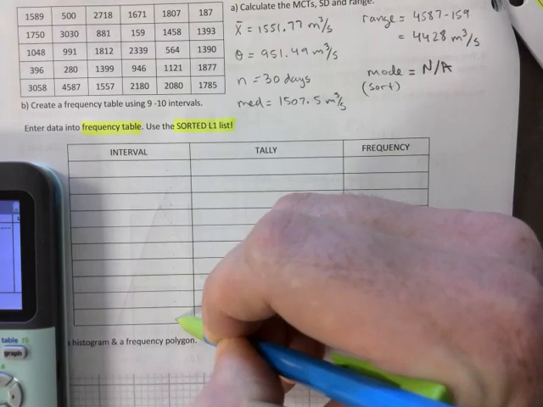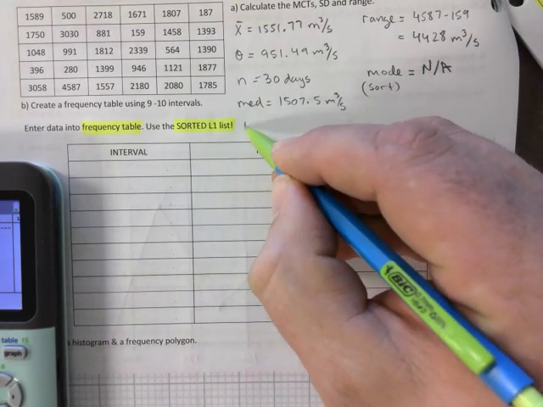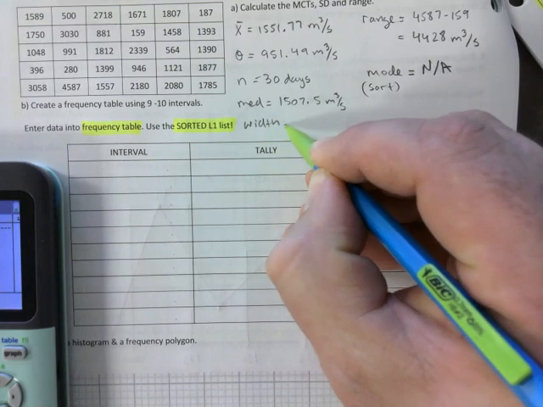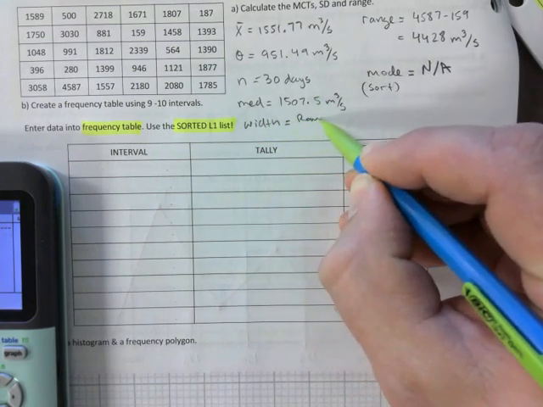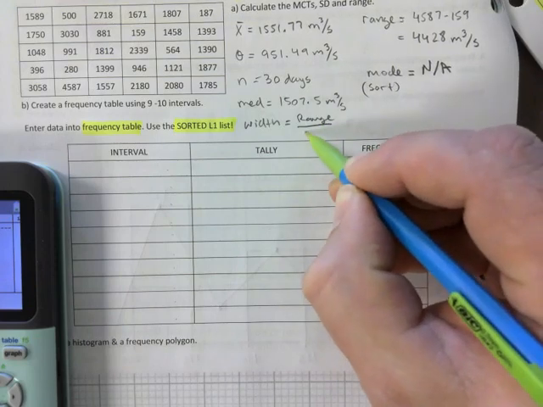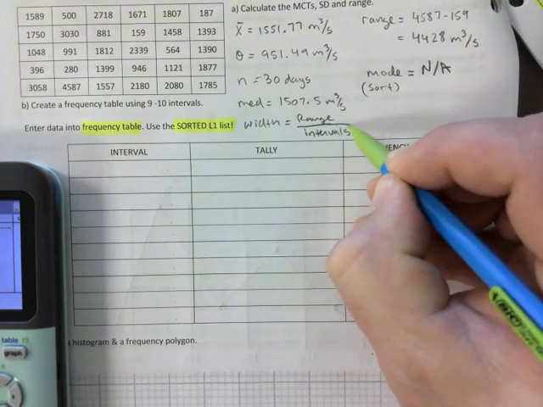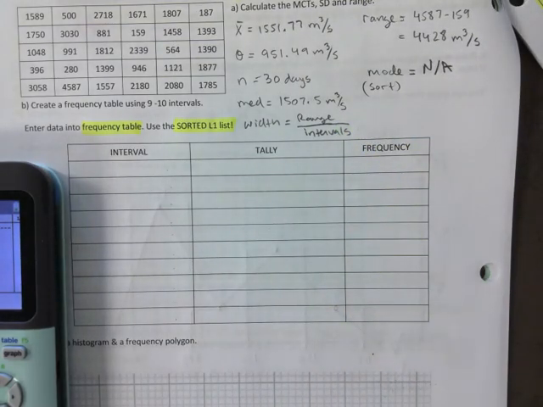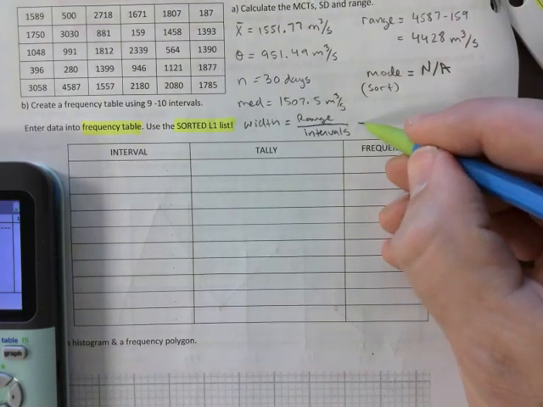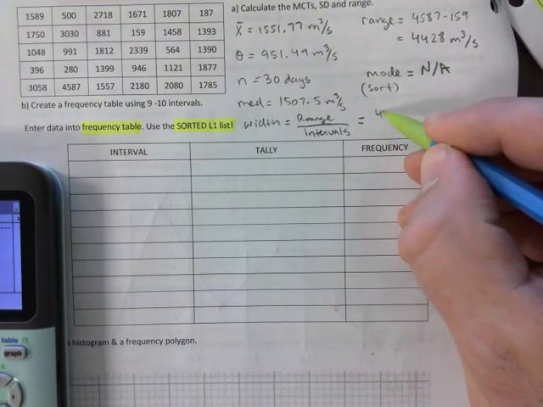We've got 10 intervals. So to figure out the width, we just take the range and we divide it by intervals. Like, how many brackets are you considering? And our range, you already know, it's 4428.